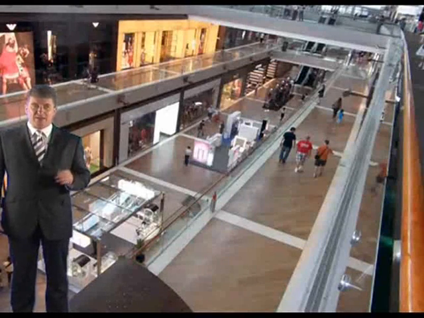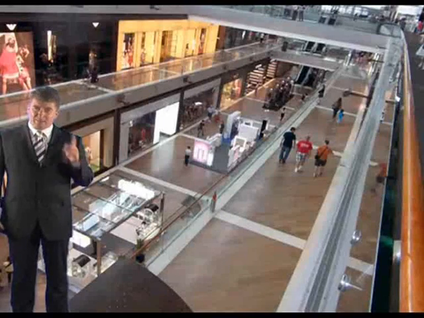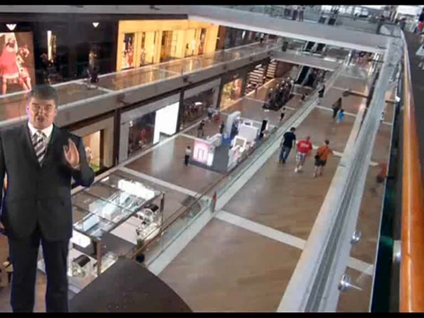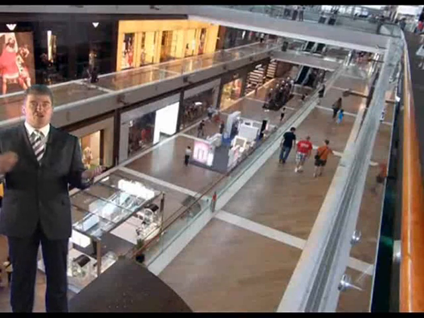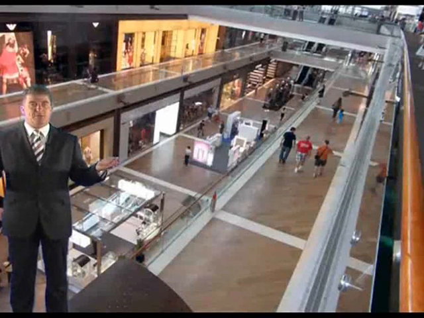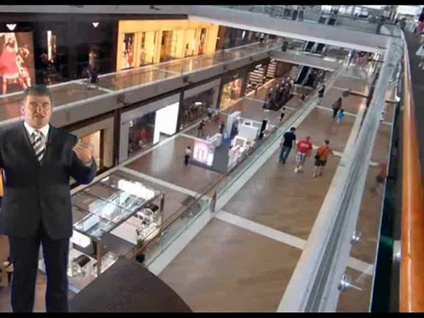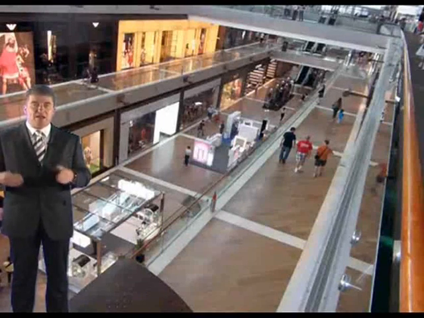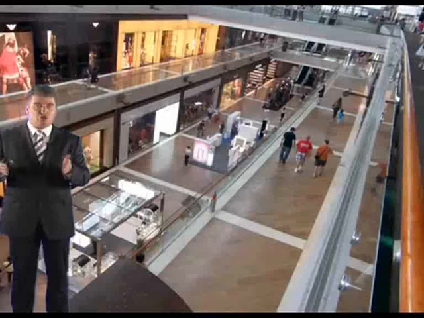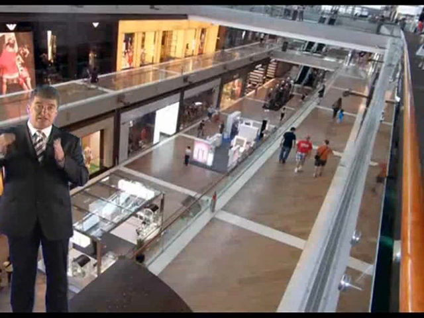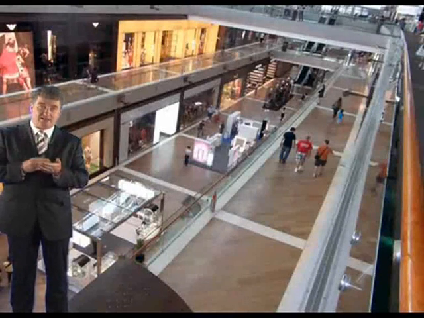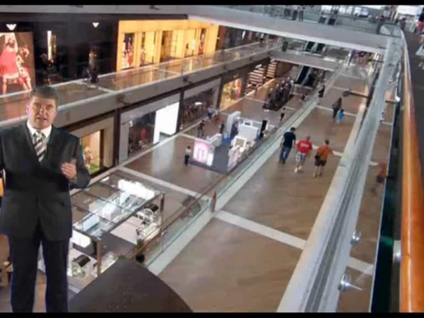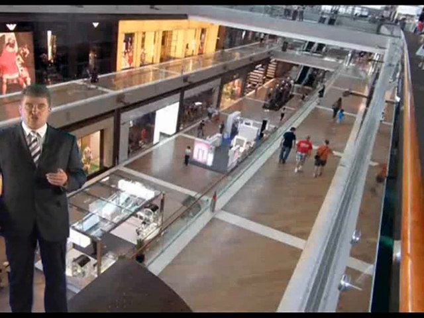Now, means of escape within each shop unit will in general be specified in the same way as for shops which are not part of an enclosed complex. In other words, you're going to meet the travel distances in the individual shops. They're going to be able to get out of the shops, so you'll have met the travel distances. That's why you don't necessarily need smoke control in the individual shops, because they are met by normal guidance. They meet the travel distances, so you don't need smoke control in the individual shop.